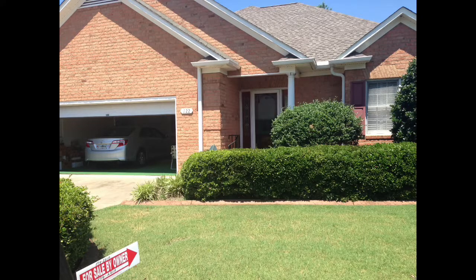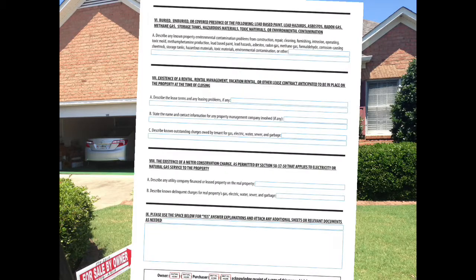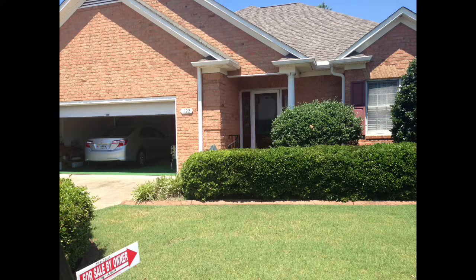Other pages are pretty clear in what they are asking you to fill out. And again, people want to see a no, or if there's a check mark, they want to have an explanation. People do not like seeing no representation on this document.